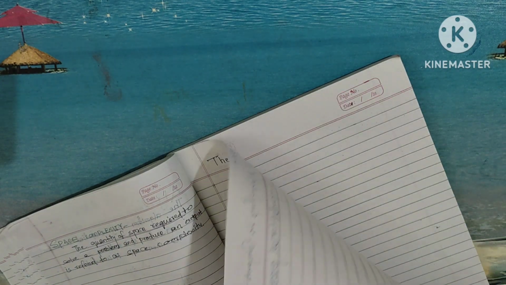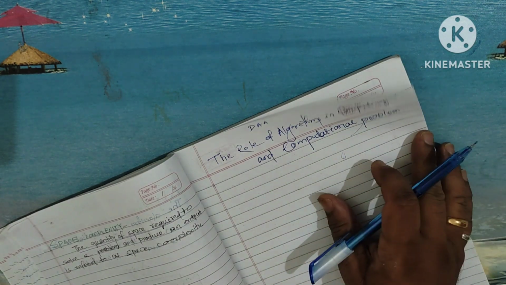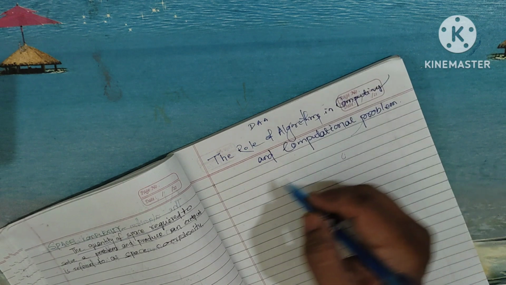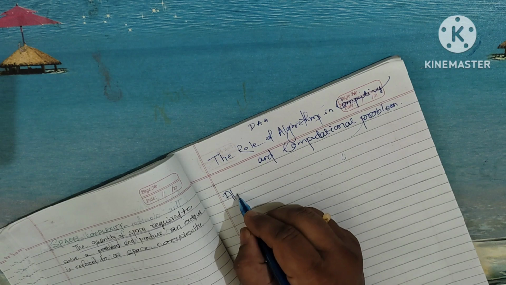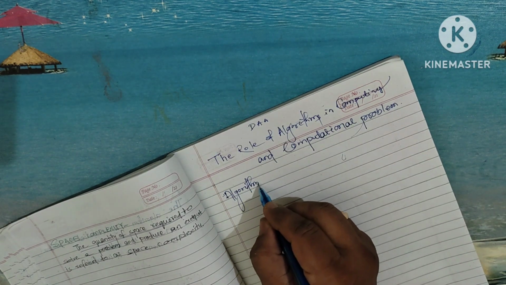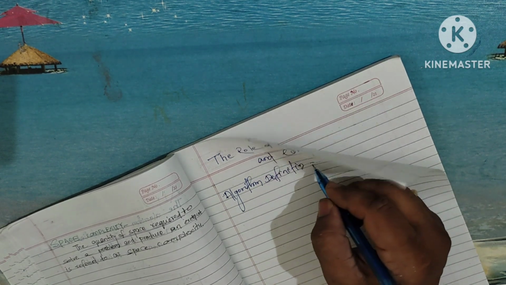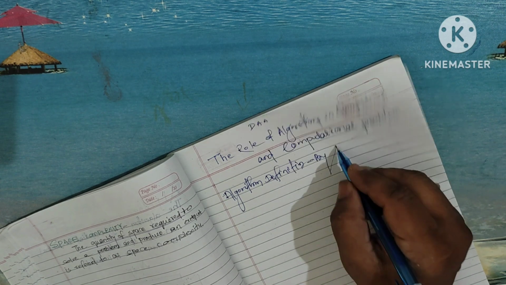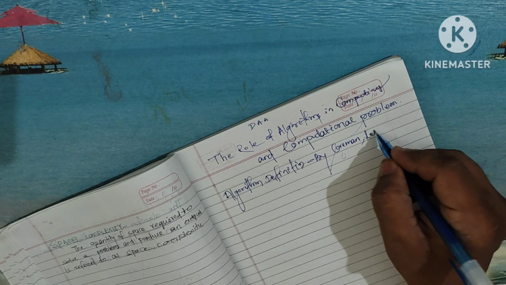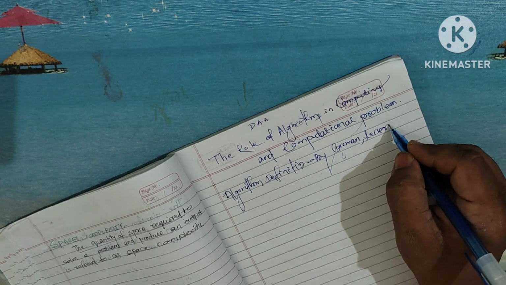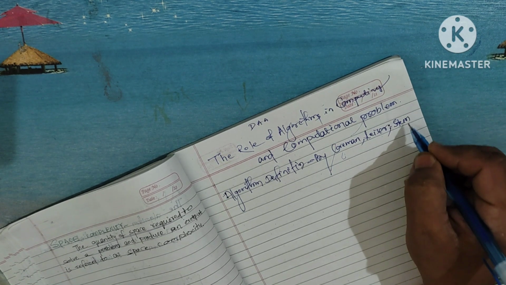So the very first definition, if you go into the definition of algorithm by the author, algorithm definition, by Cormen, Leiserson, Stein and Rivest.